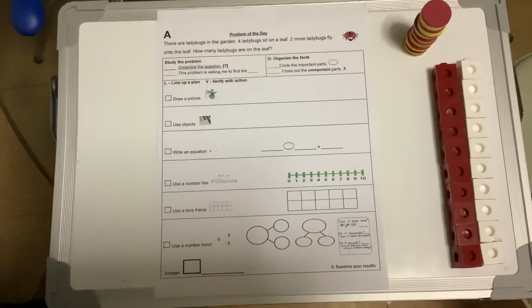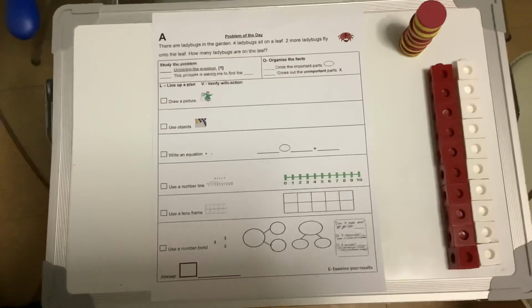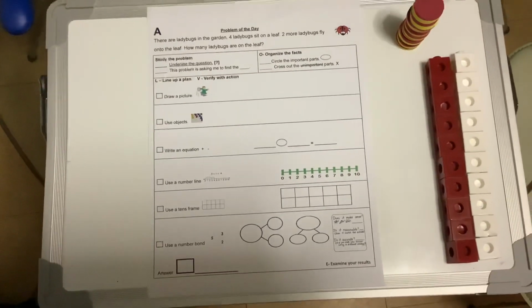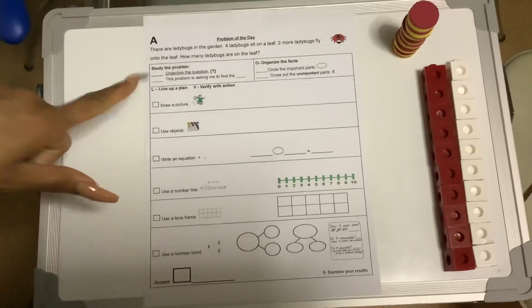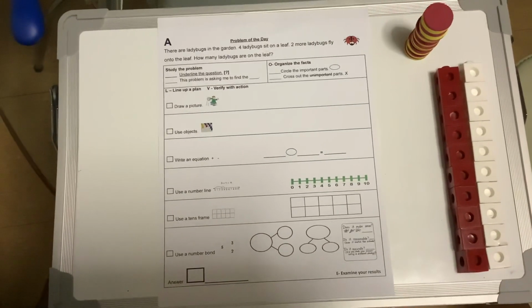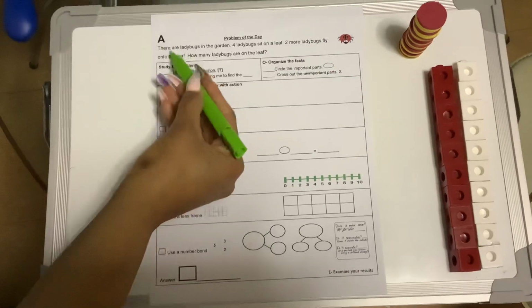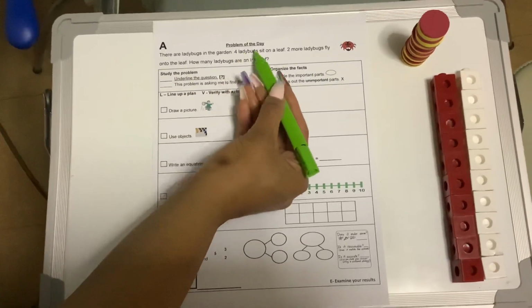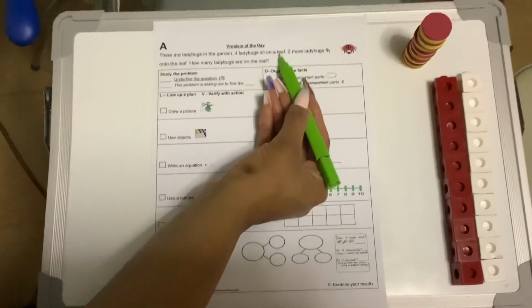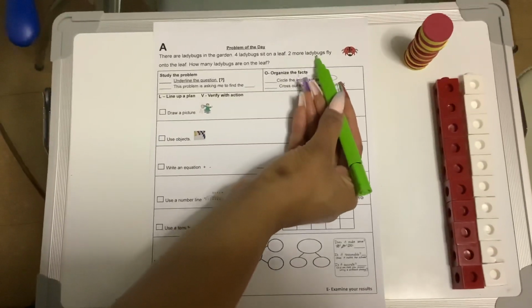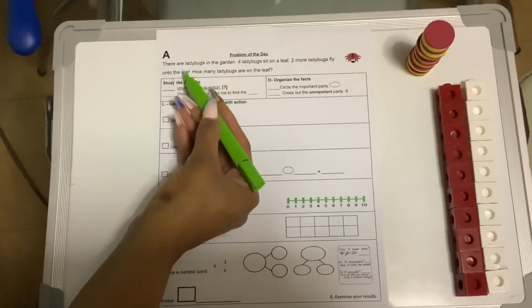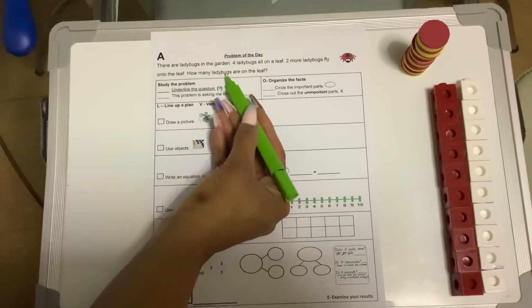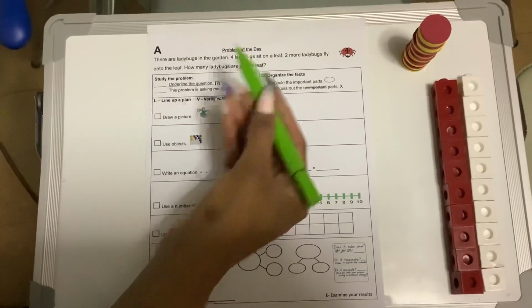I know a lot of you have been working really hard on catching up on your missing assignments, but today we have problem of the day, letter A, and I'm going to read it for you. There are ladybugs in the garden. 4 ladybugs sit on a leaf. 2 more ladybugs fly onto the leaf. How many ladybugs are on the leaf?